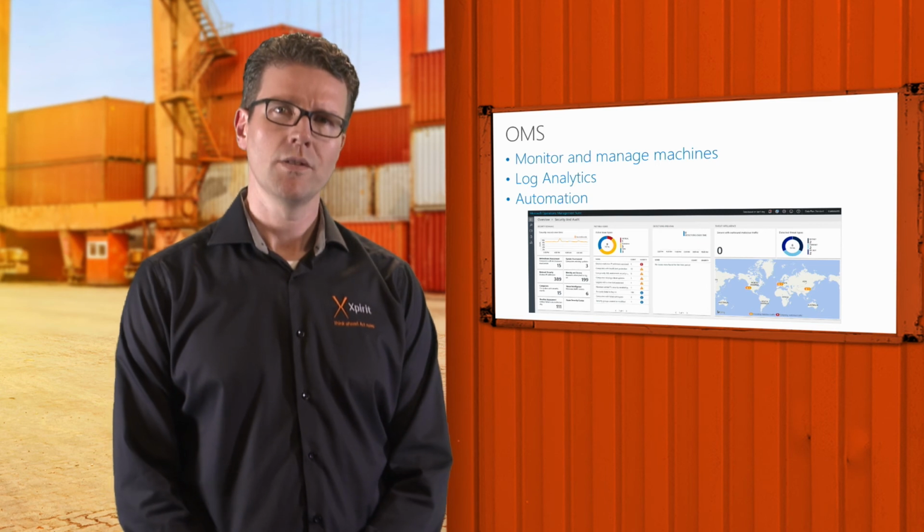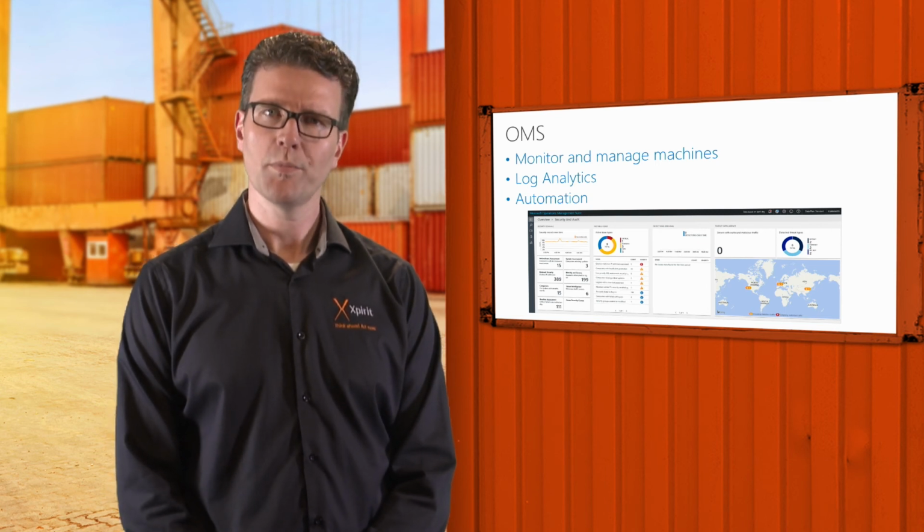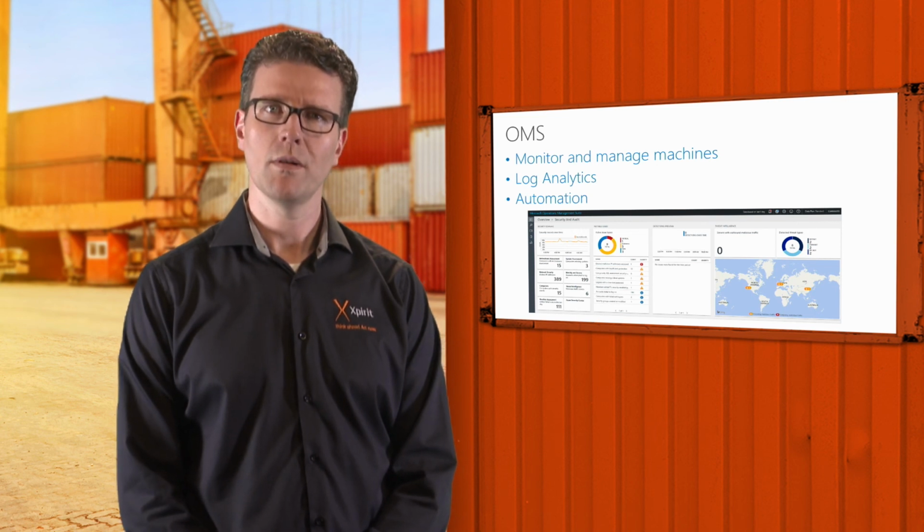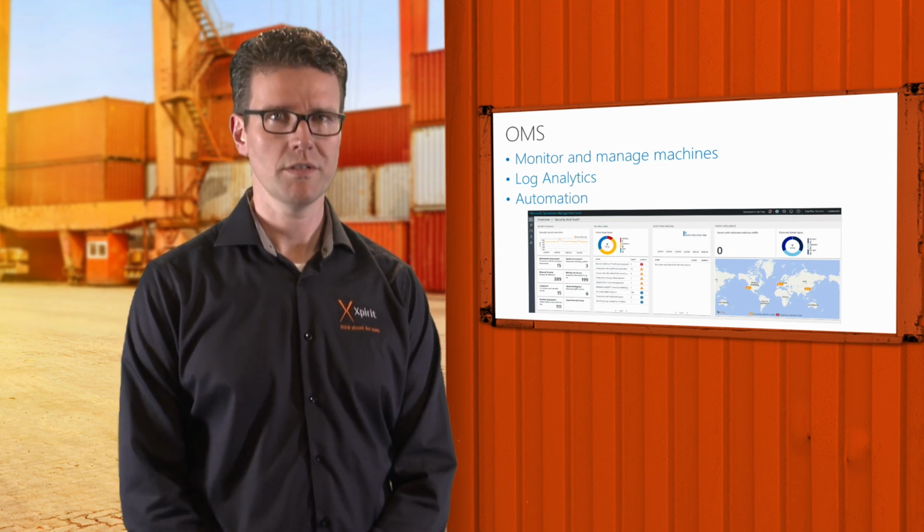Automation. To make sure all your machines are properly configured, automation can be used. Scripts can be executed on local machines as well as virtual machines running in the cloud.